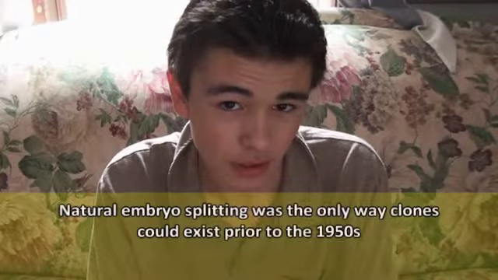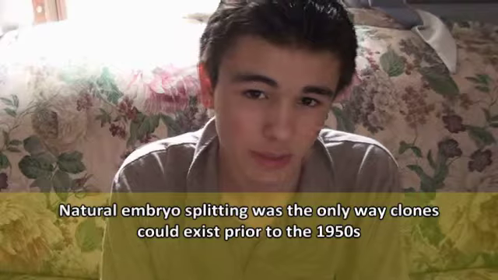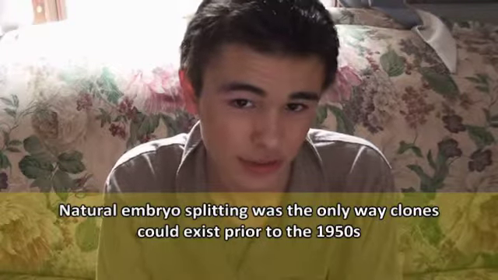organisms. You see, sometimes when a woman is pregnant, the fertilized egg, called a zygote, tries to divide into a two-cell embryo. Because the two cells came from the same zygote, they contain identical genetic information. The two cells then continue to develop by themselves, and two identical twins will eventually be formed. But that's the old way of cloning. This is the 21st century.